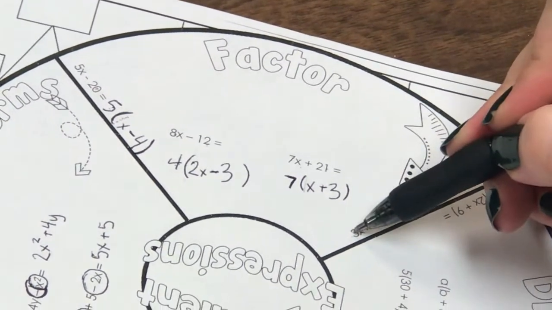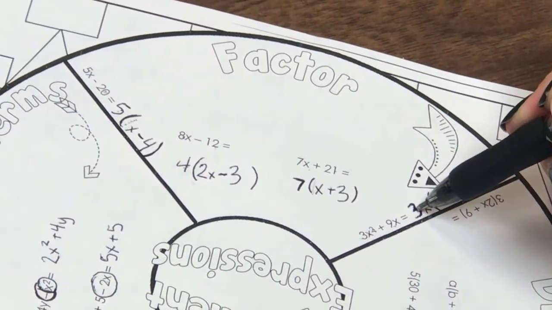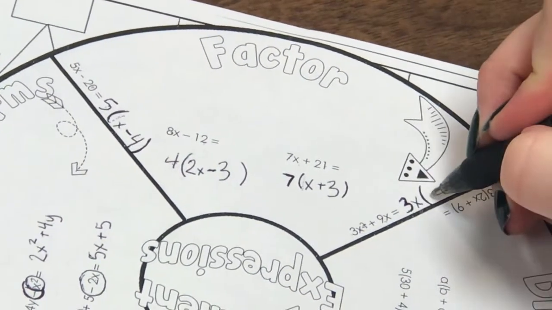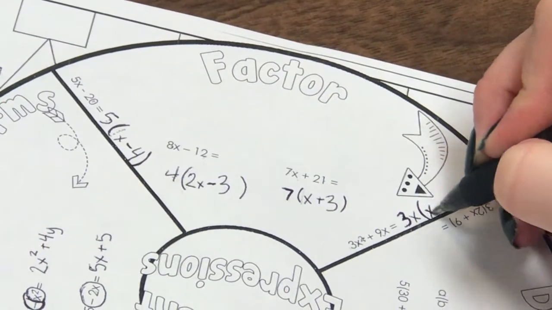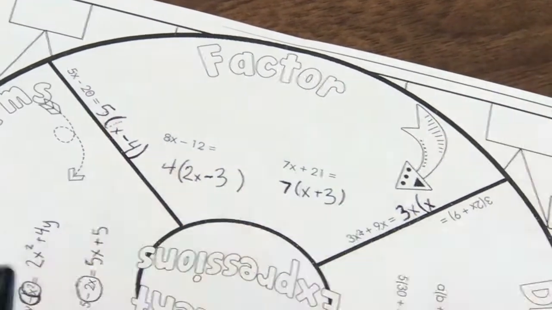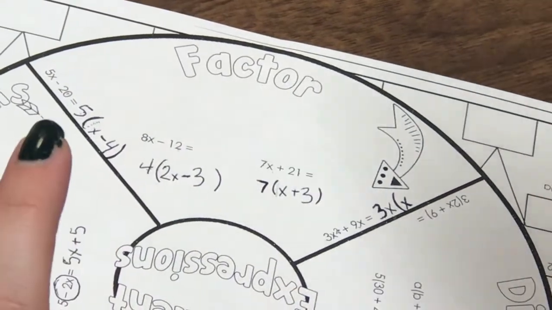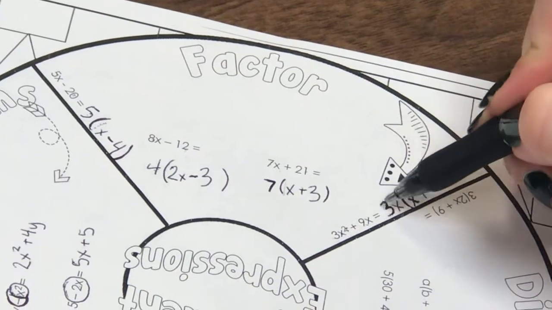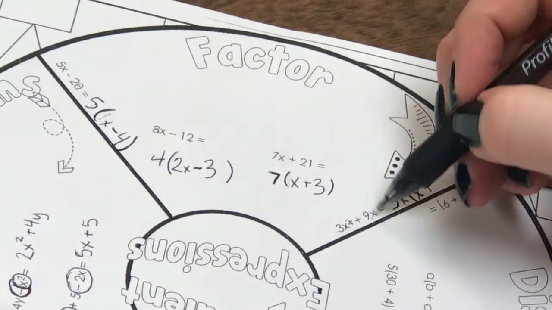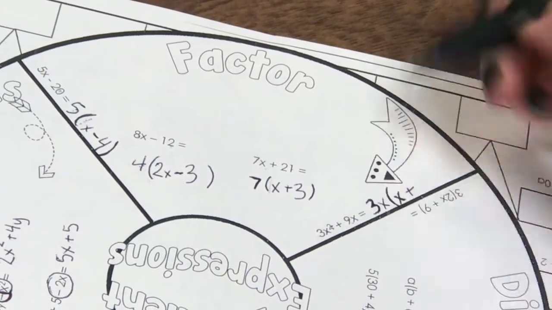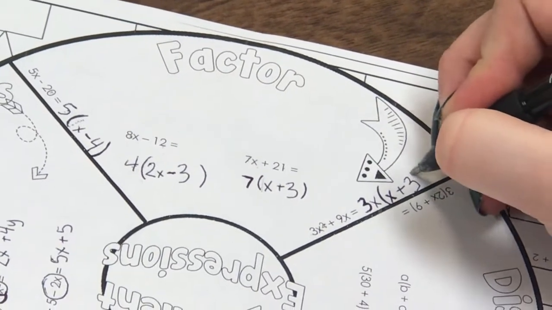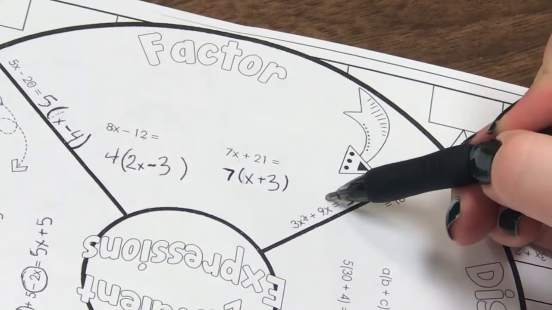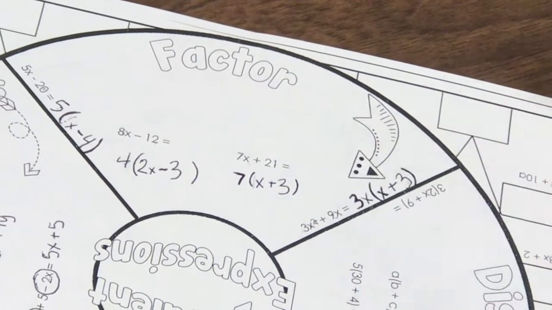So, how did we get from 3x to 3x squared? You multiplied by an x. Because here's an x and here's an x, and if you put x times x, that turns into x squared. I know it's confusing, but we will move on. 3 times what got you to 9x? 3 times 3 is 9, so you would put a 3 there. You don't need to put a 3x because this does not have an exponent.